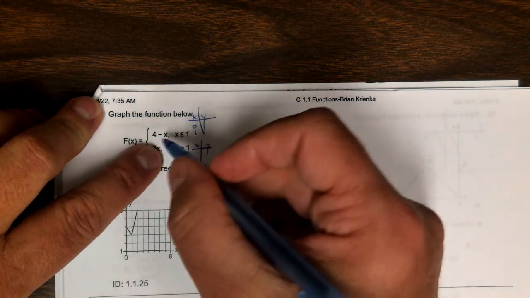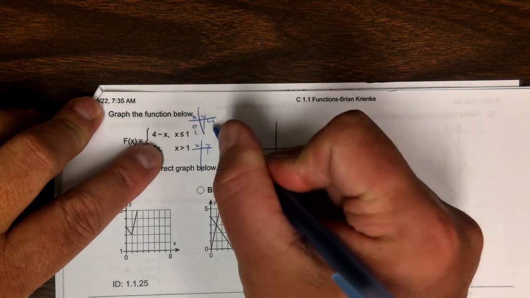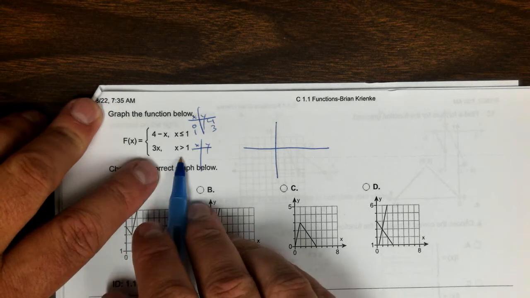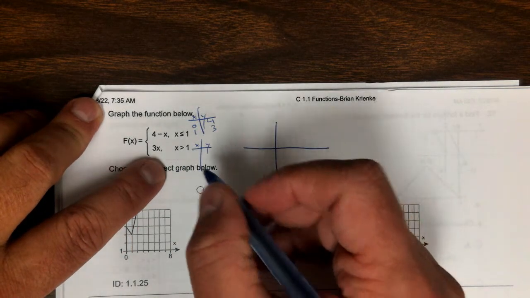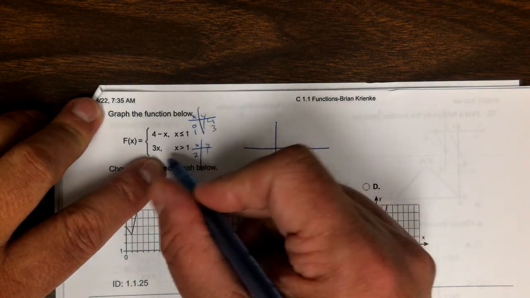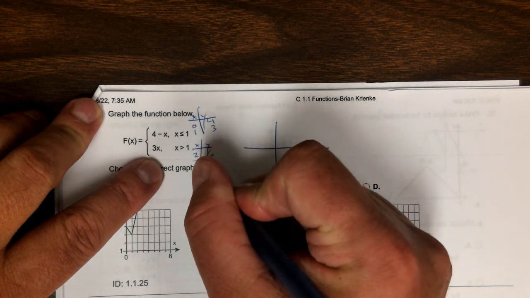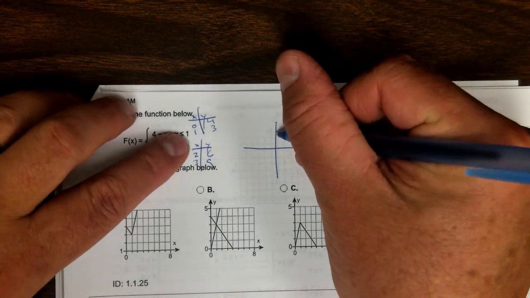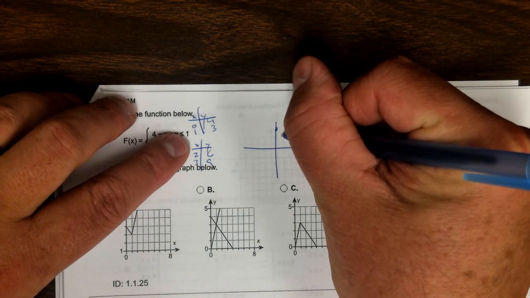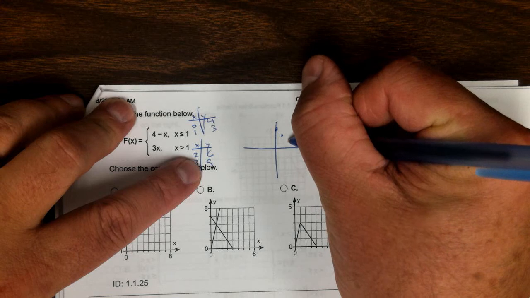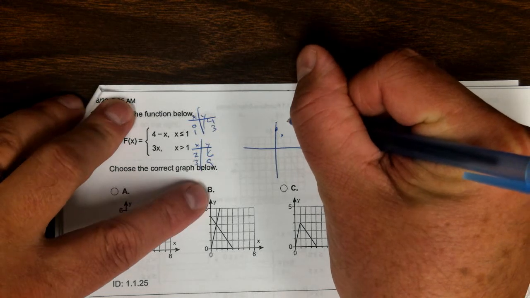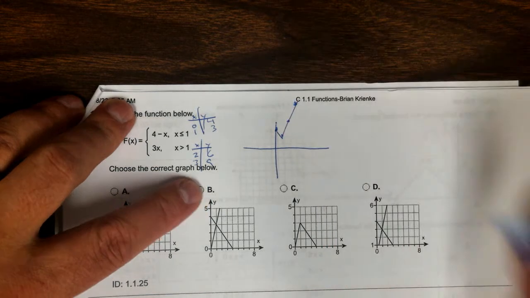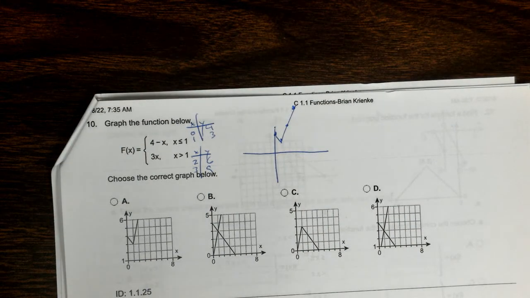So this would be 4 minus 0 is 4, 4 minus 1 is 3. So that's going to be the left side. And on this one, something bigger than 1, 2, and so 3 times 2 is 6, and 3 times 3 is 9. So when I graph that, I've got 0, 4, 1, 3, 2, 6, so twice as tall, and 3, 9, which is even higher. So it's like a big check mark, and so that's A.